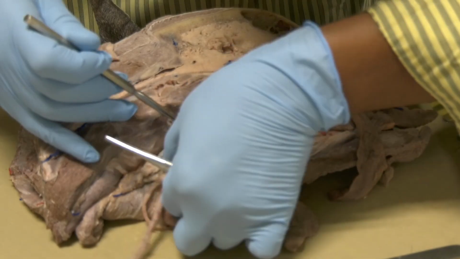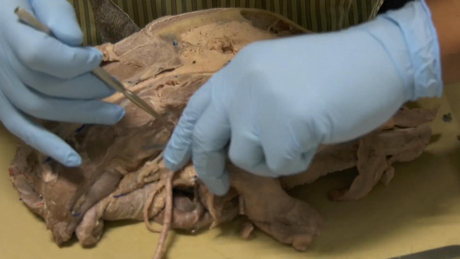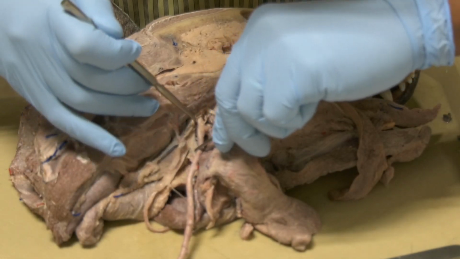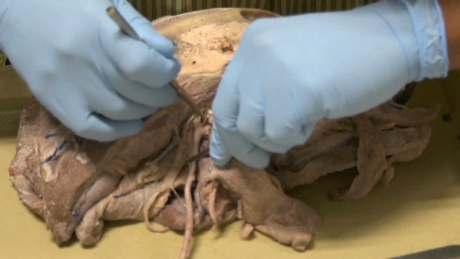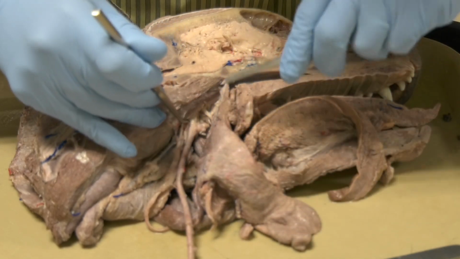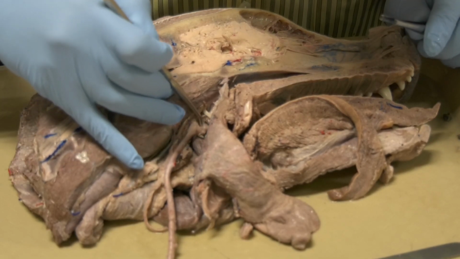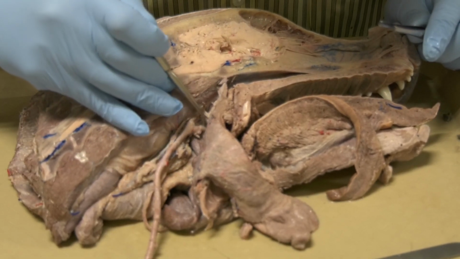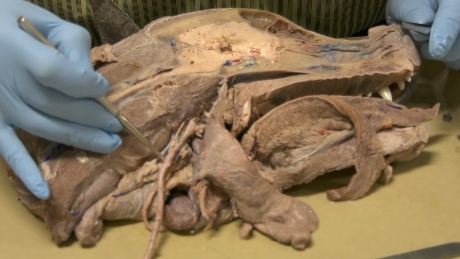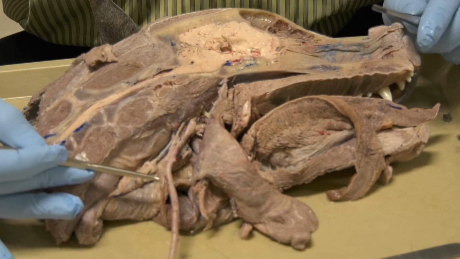That is the internal carotid artery, this one here, and the internal carotid artery is going to go to the brain. This is the external carotid artery. The common carotid artery is accompanied by the vagosympathetic trunk.